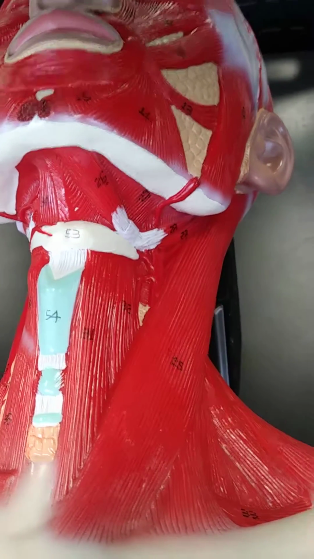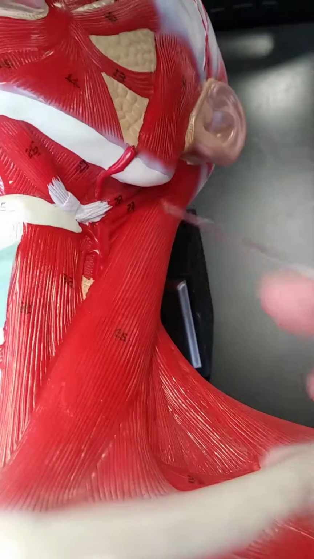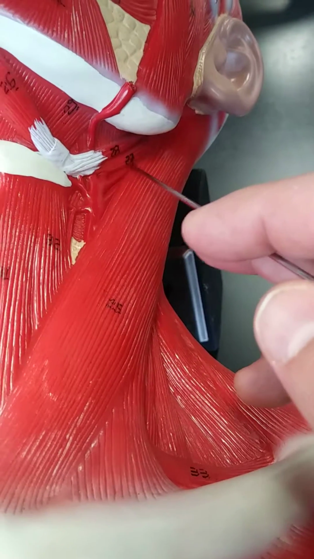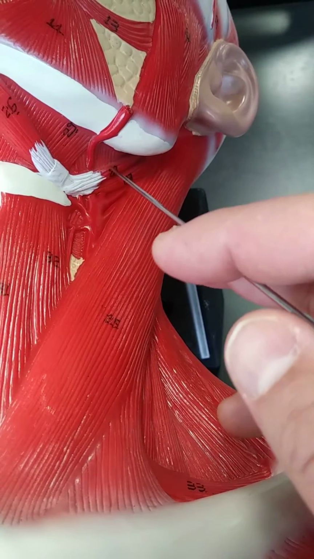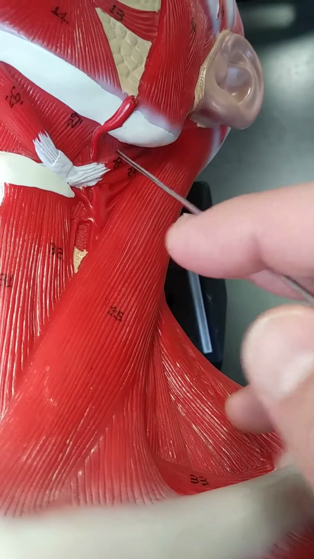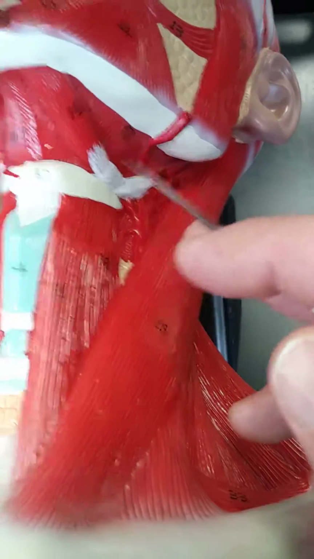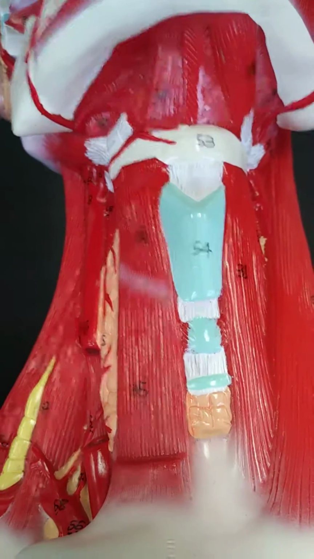So it is the anterior belly of the digastric muscle, and we would have a posterior belly of the digastric muscle. On top of that, we have the stylopharyngeus muscle. Then we would have the mylohyoid muscle. All right. Let me go a little bit more towards the other side.